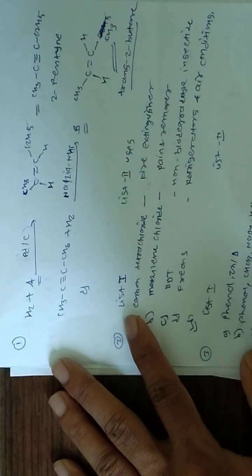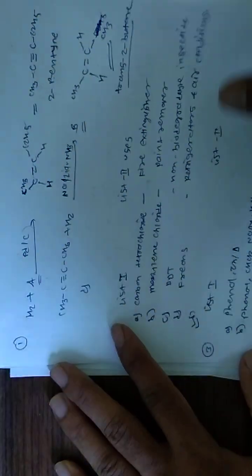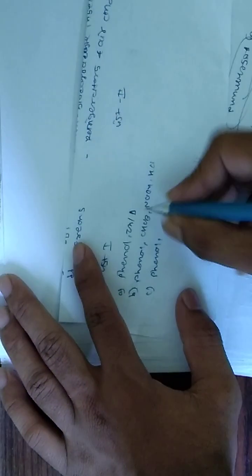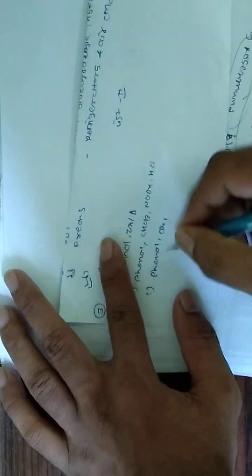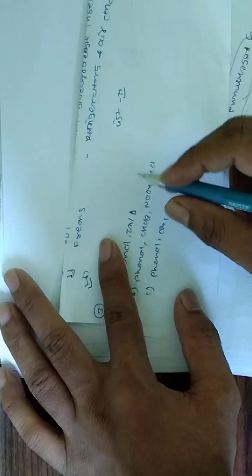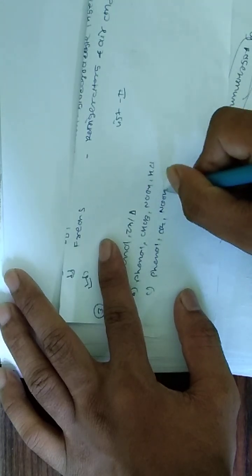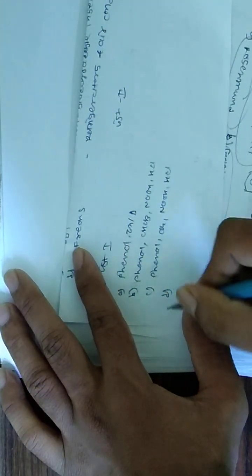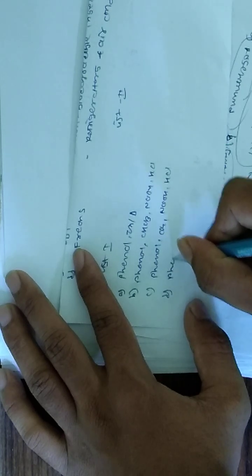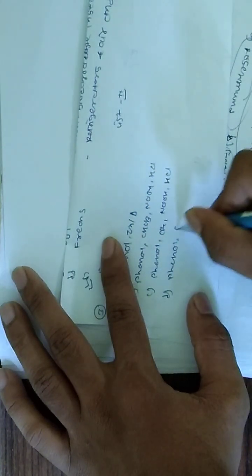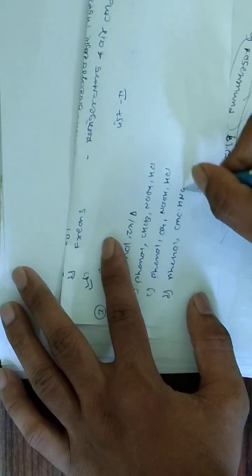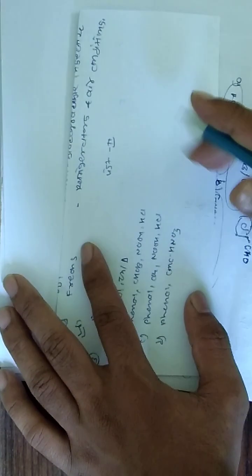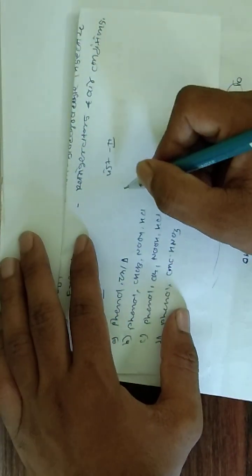Then phenol with CO2, NaOH and HCl. And the last one is phenol with concentrated HNO3.